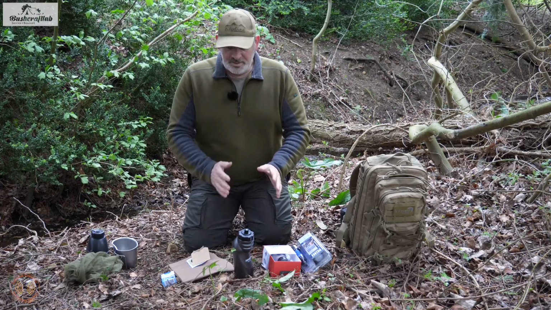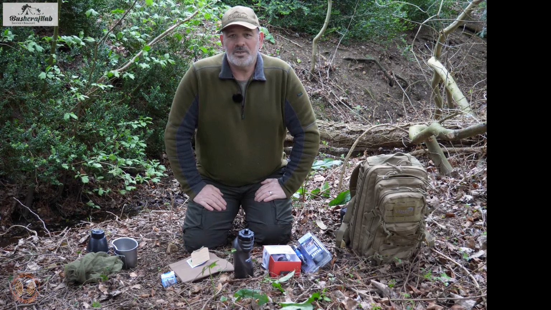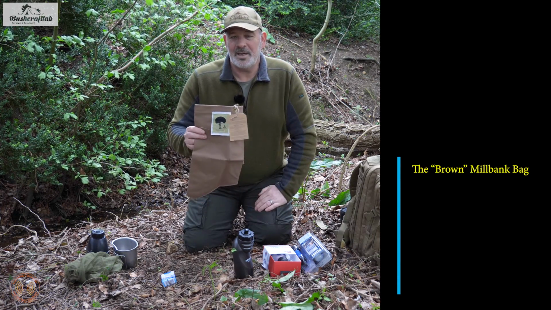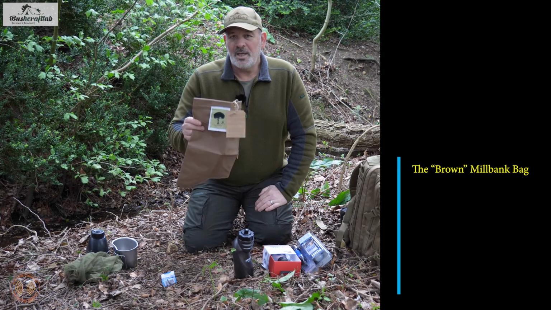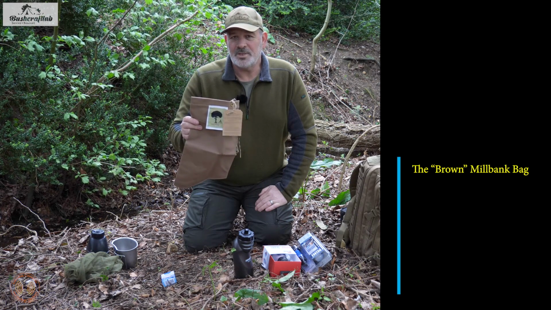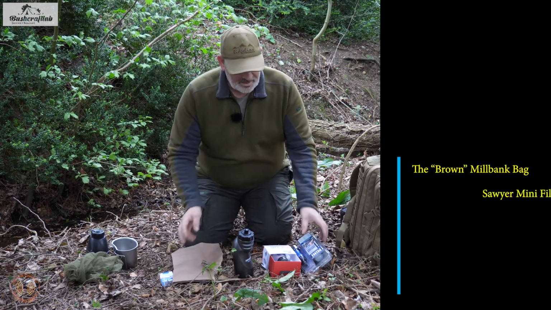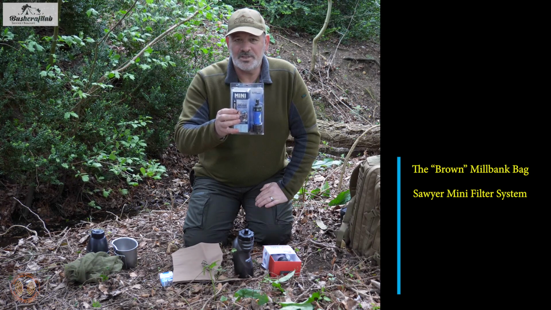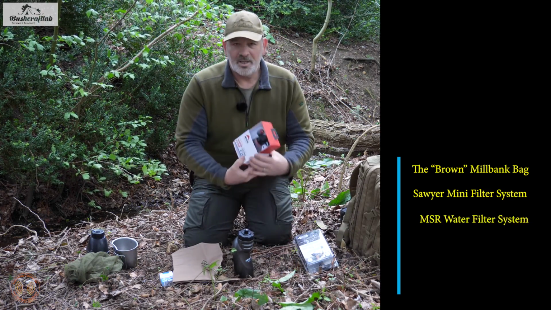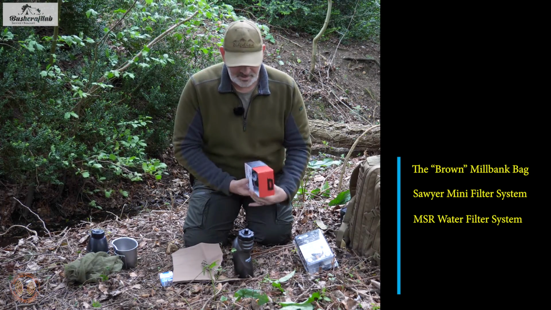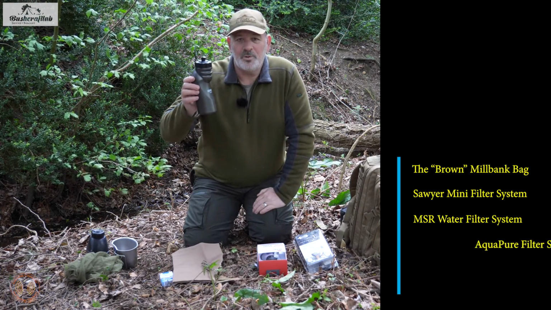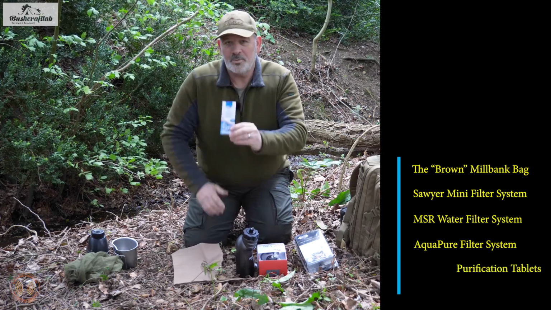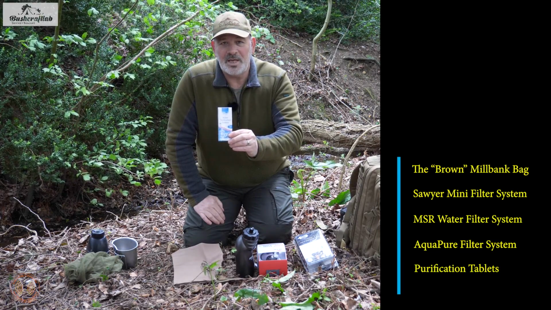Okay, so what we've got now is a range of different water purification and filtration products. The first one I'm going to look at is the Brown's Bushcraft Millbank bag. This is a replica of the old army one, and we'll come on to this a bit later, how you use it and what it can do. Then we've got the Sawyer Mini, which we can use as a filtration system. We've also got the MSR filtration system, and we've got the Aqua-Pure drinking bottle filtration system. Lastly, we have the water purification tablets, which are your catch-all safety system.